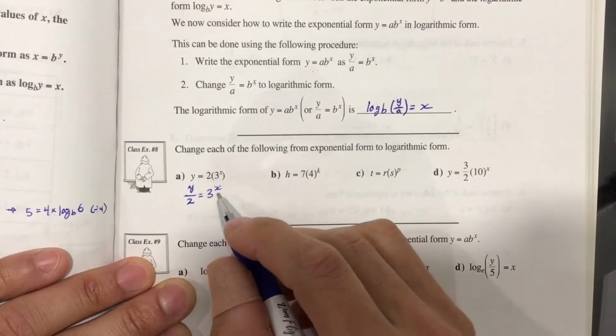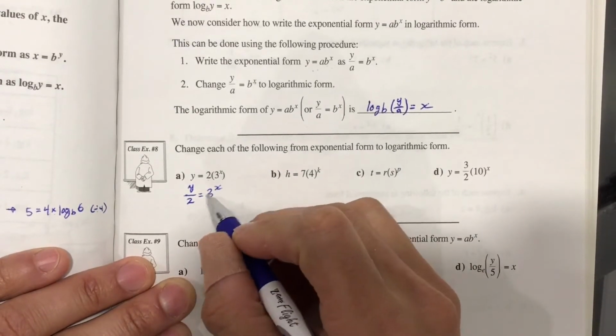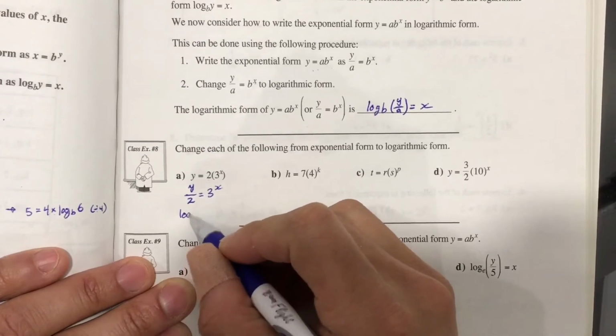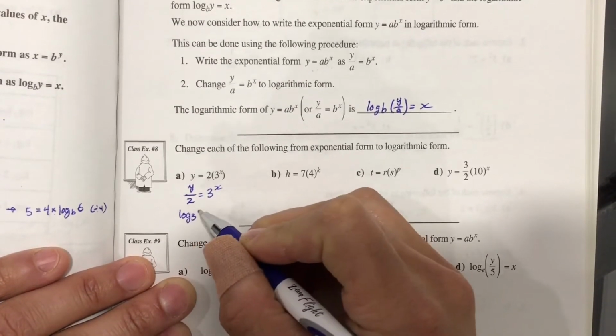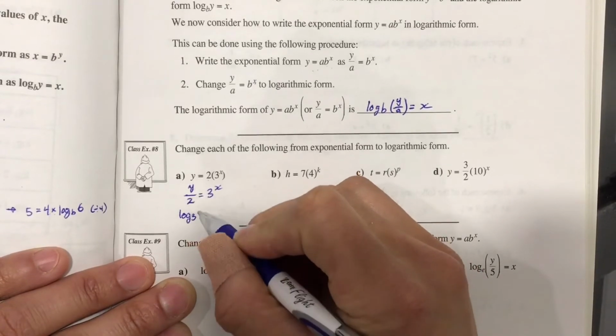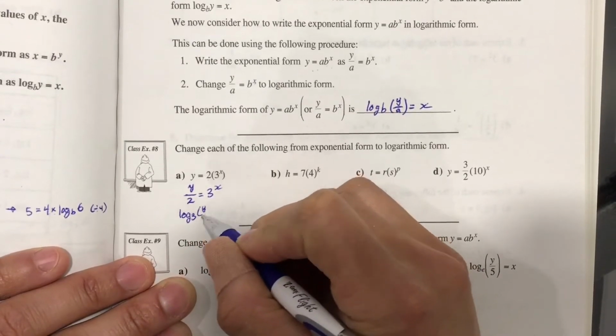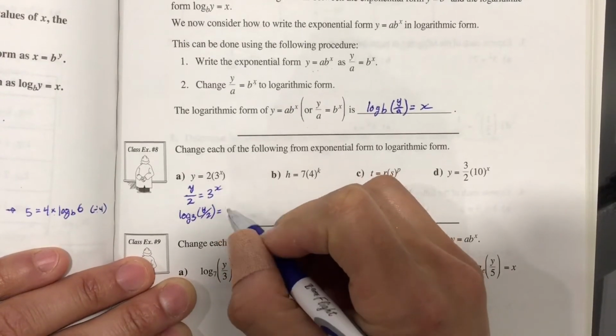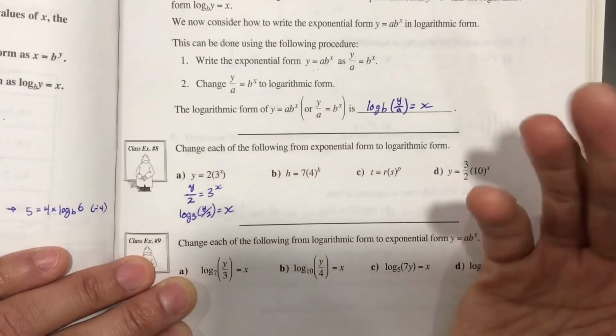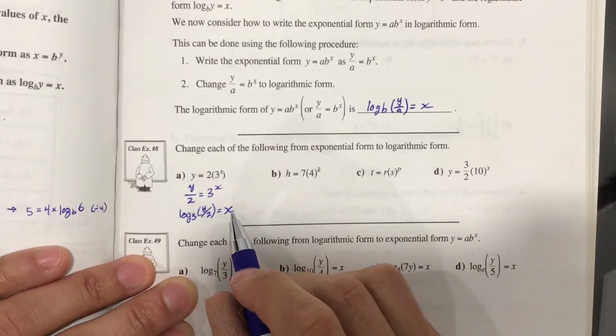Now I can make some changes where I start with log, and I start with my base, which is log 3, and this y over 2 becomes my argument, y over 2, and that's equal to my exponent, which is no longer my exponent, but it's the value of my logarithm, x.